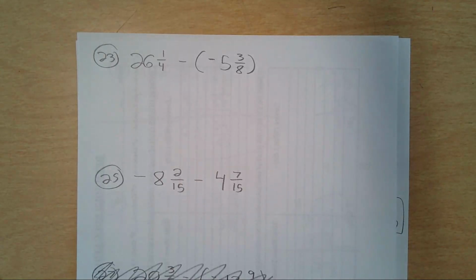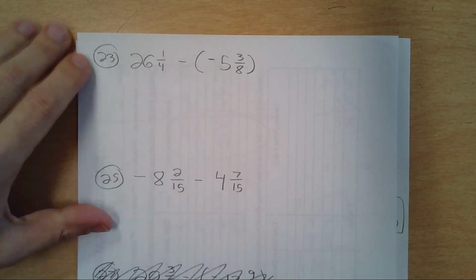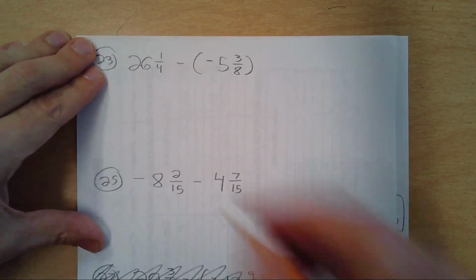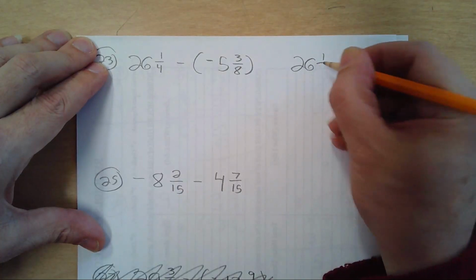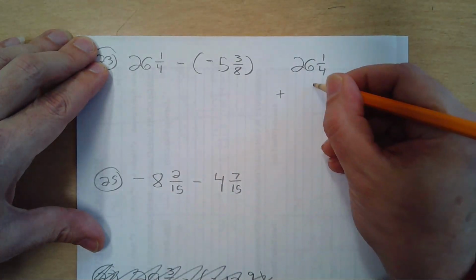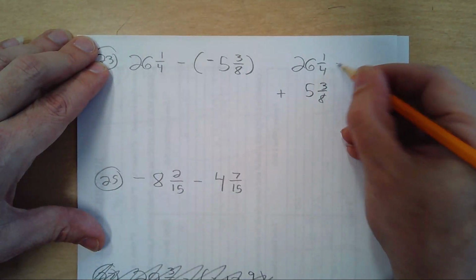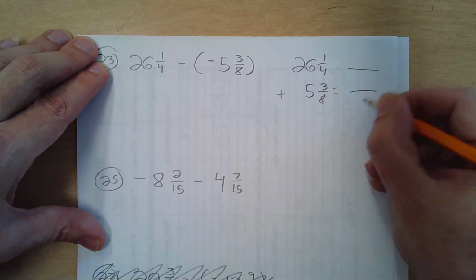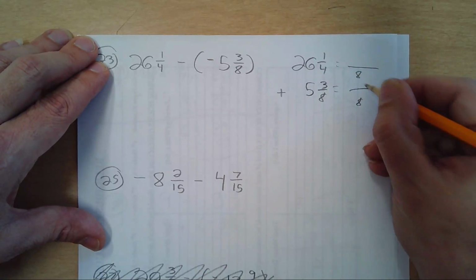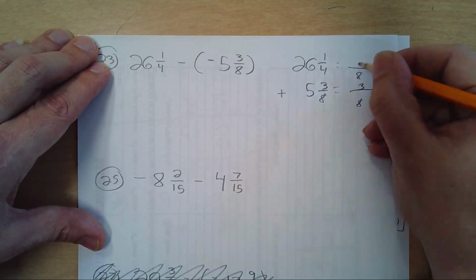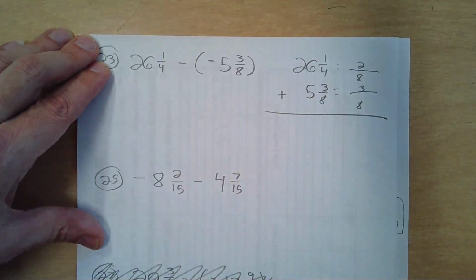23, Sam. Yeah, 2 lollipops. So let's rewrite as an addition problem. So it'll be 26 and 1/4 plus 5 and 3/8. And then you gotta get the common denominator. So it's 8. On the bottom it'll be 3/8, and on the top it'll be 2/8, and then you gotta add an extra one of these things.